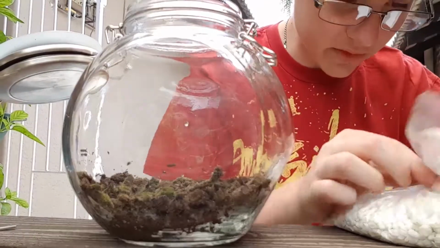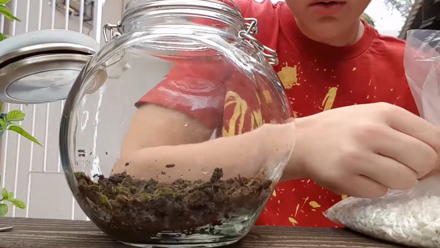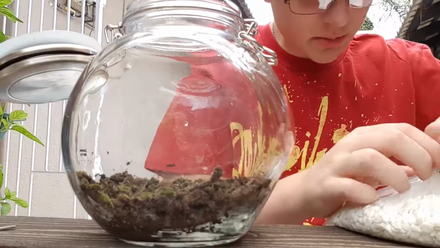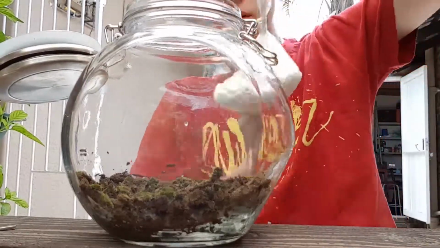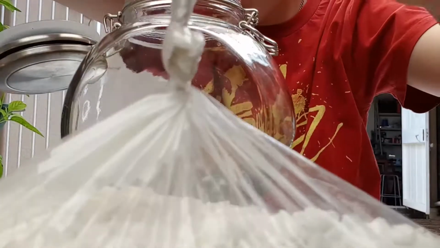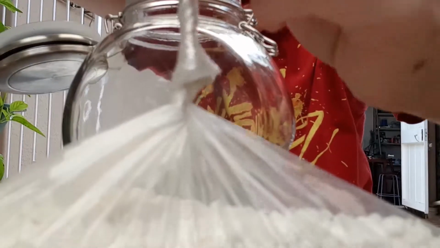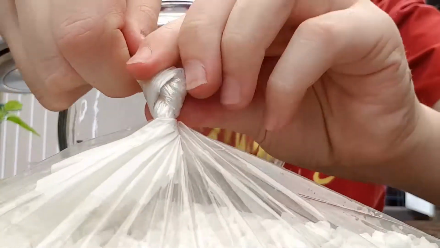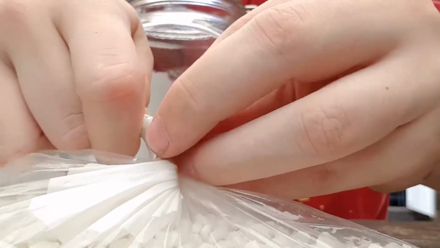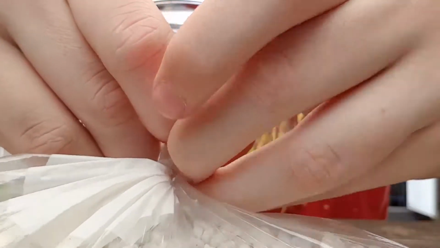So we are just trying to open this thing. We're going to keep twisting, keep twisting. Look at this. You push it through, you push, and you push. And it's supposed to work, but it's not. Oh my gosh.